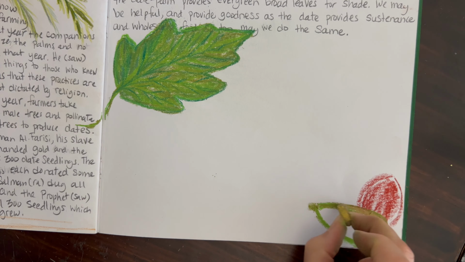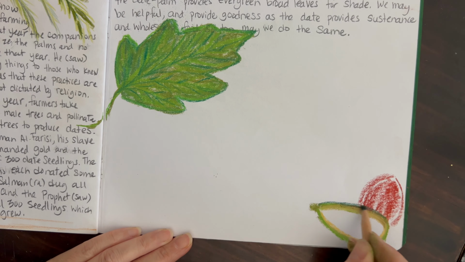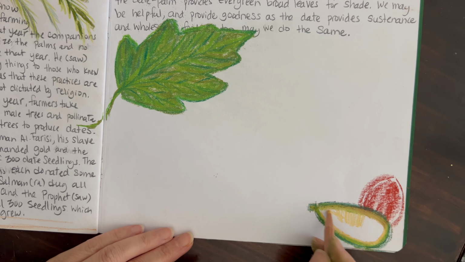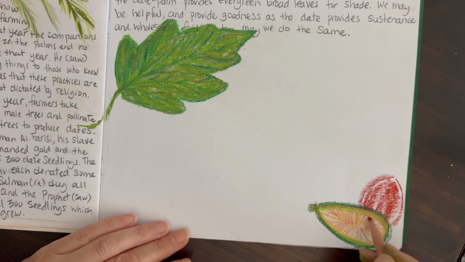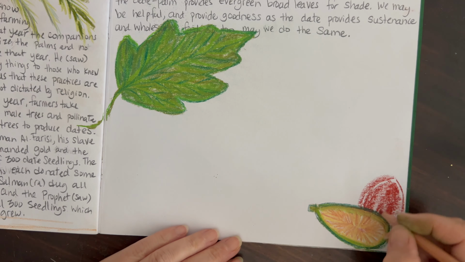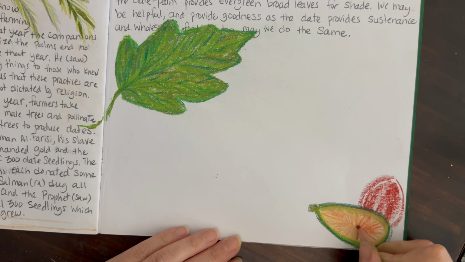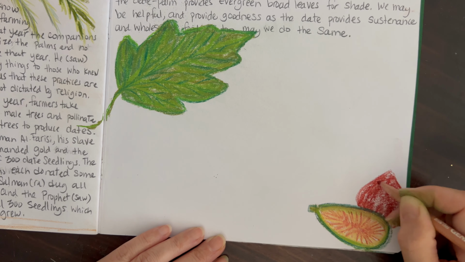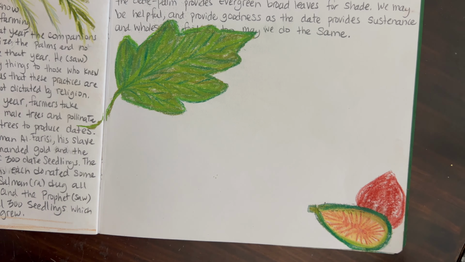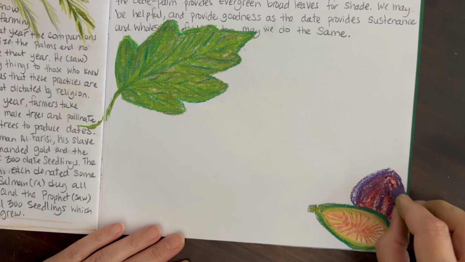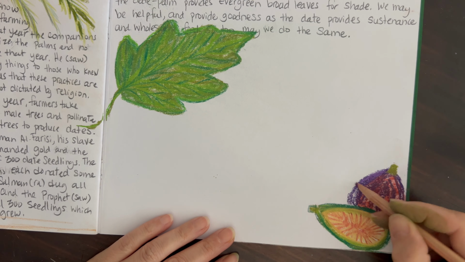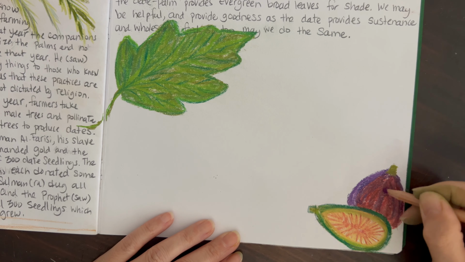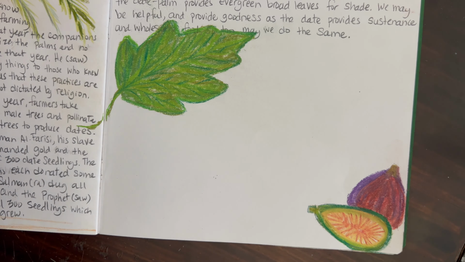And then I work on the 2 figs. And the one that is a cut fig, where you can see the cross section of it, the shape isn't quite right. It looks like it's a little bit too squished. And I tried to fix that, but it wasn't really working. So I just let it be the way it is. And once you get enough detail and then that fig in the background, it really doesn't look so unproportional in the end. So I'm using basically 2 colors for the center of the fig, just a pale yellow and a red.